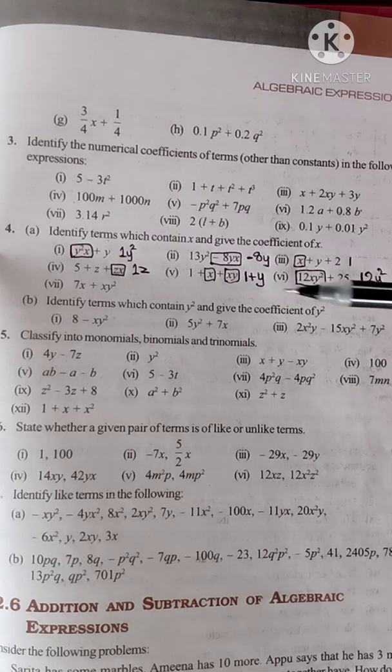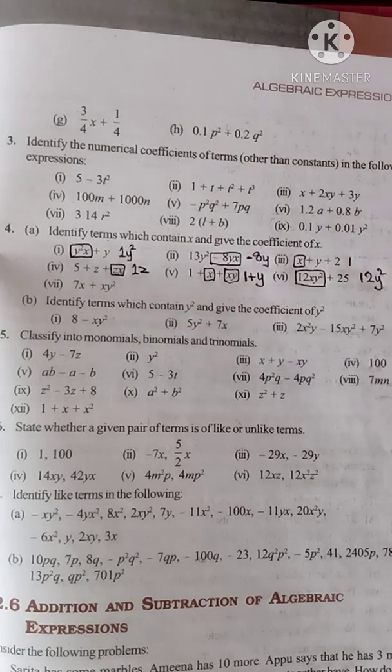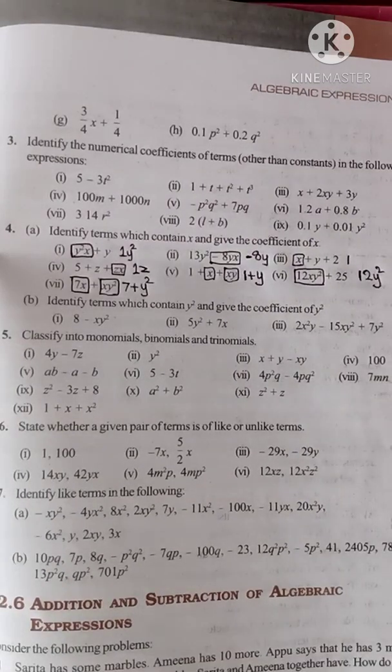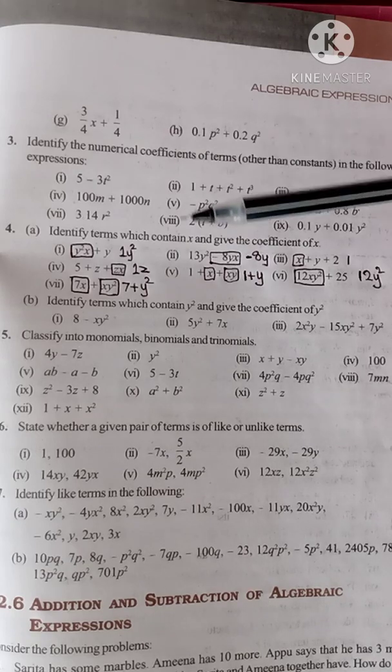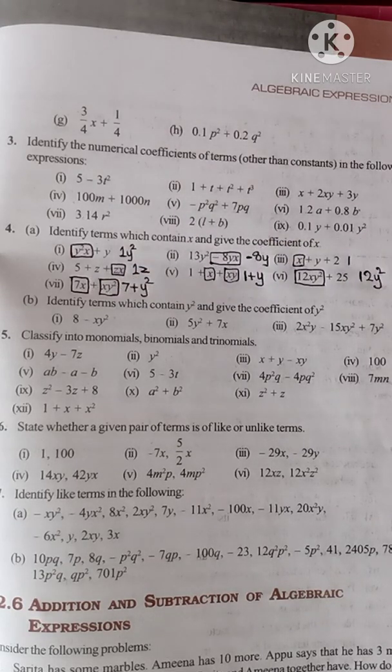Here also, as we discussed in the fifth question, you can see two x terms. Can you guess the coefficient of x? It will be 7 plus y square.